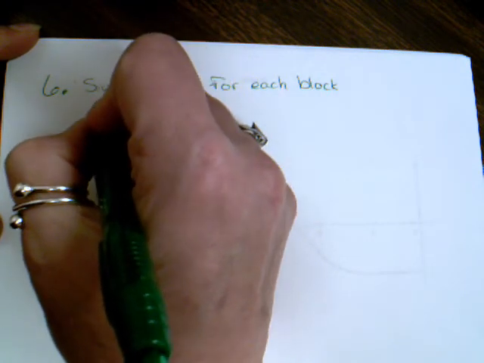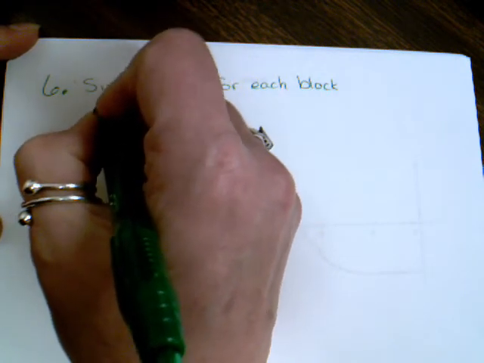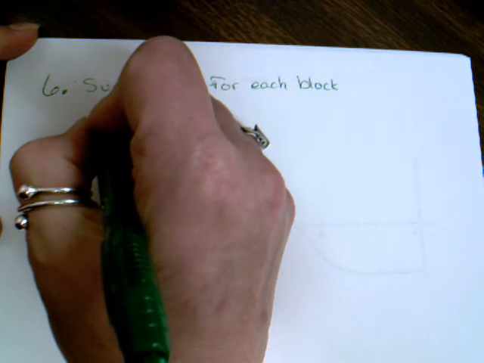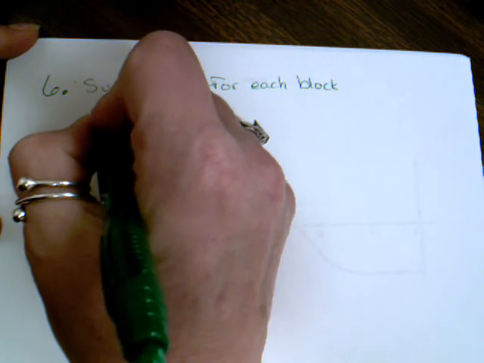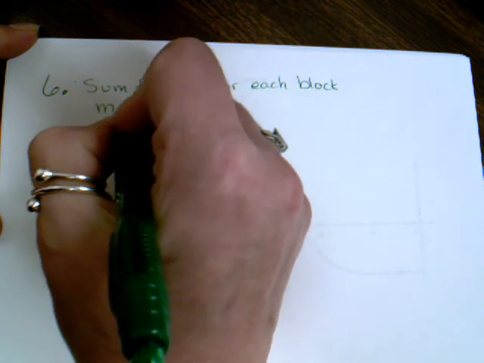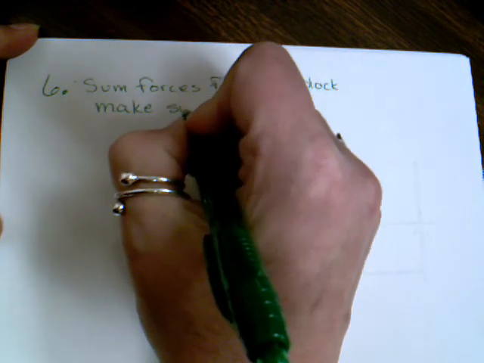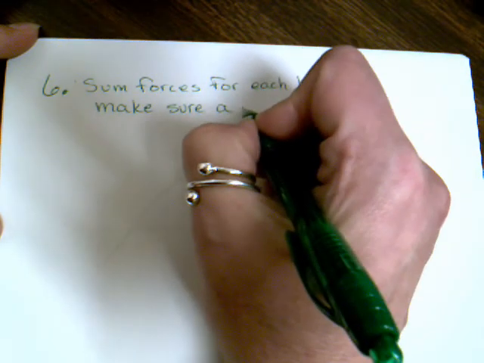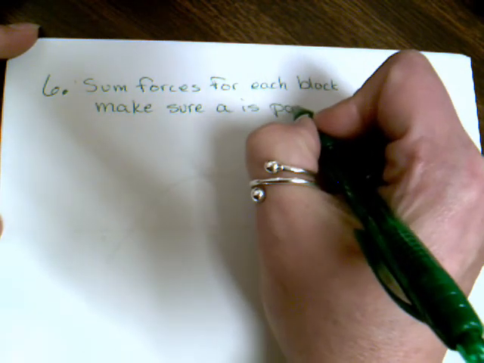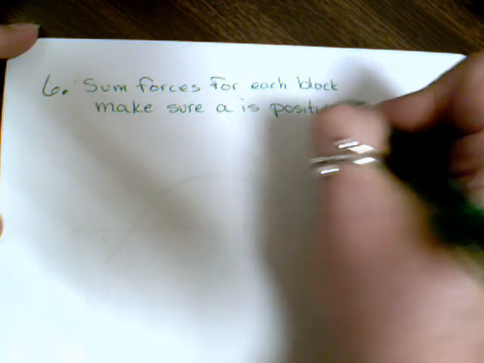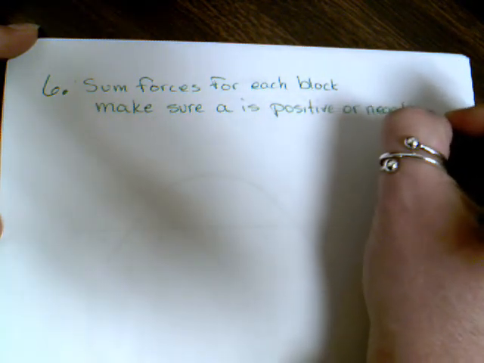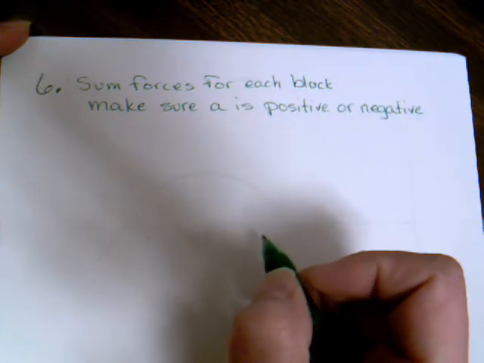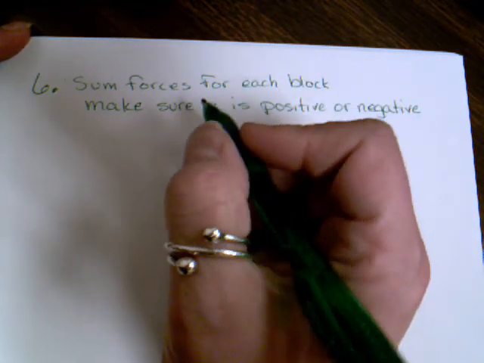You want to make sure that your A is positive or negative. It's going to be positive for one block and negative for the other when you set them equal to MA.